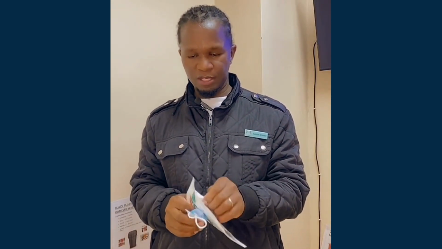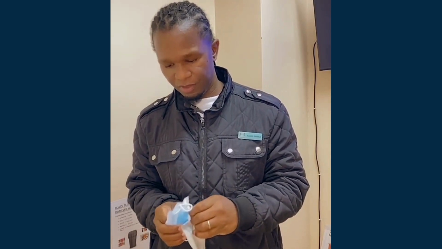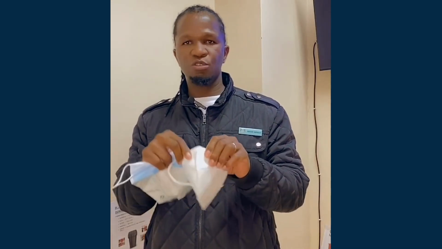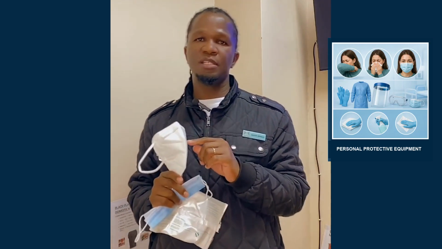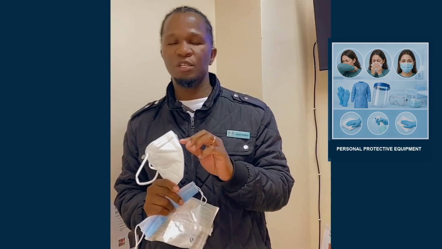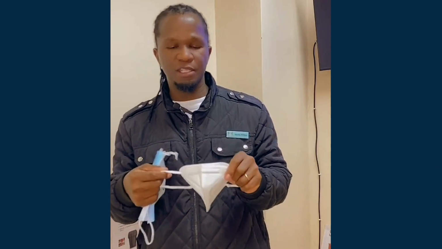So how can you put on the N95 mask? This is how an N95 mask looks. It also has a chip that is used to mold your nose. It is very important when using this mask for a respiratory infection like TB to label it, because you can reuse it for a period of 30 days. I'll be demonstrating how you can put on the N95 mask. Then you make sure you mold it so that it fits properly on your nose.